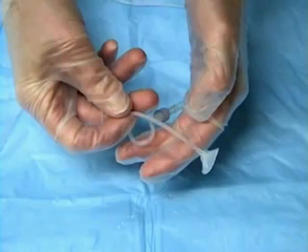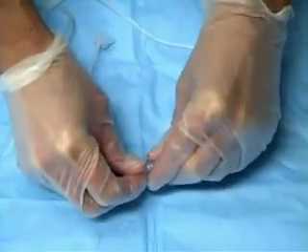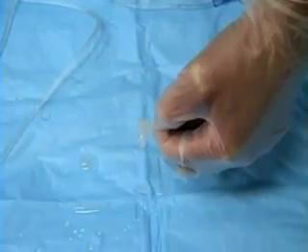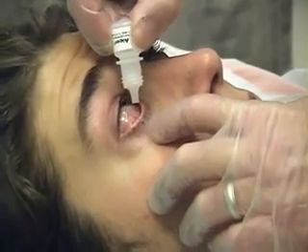The Morgan lens may be used in cases where prolonged irrigation is required. Attach the lens to the saline tubing, then open the wheel clamp so fluid flows through the device. Remember to apply a topical anesthetic to the eye prior to insertion of the lens.